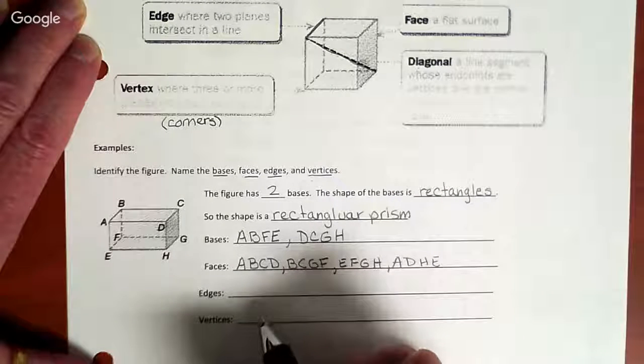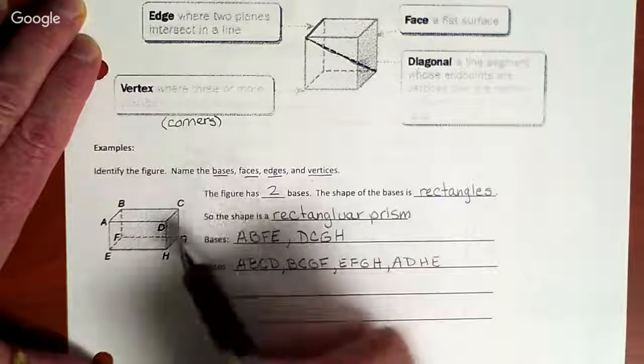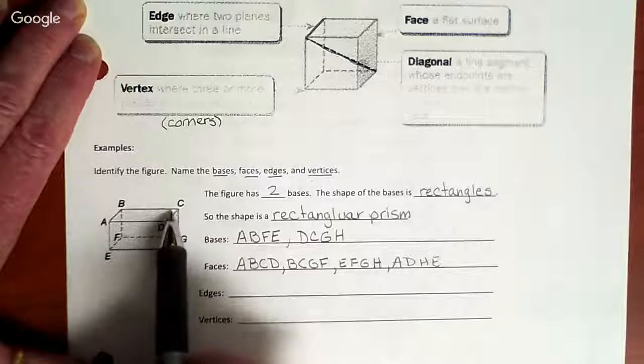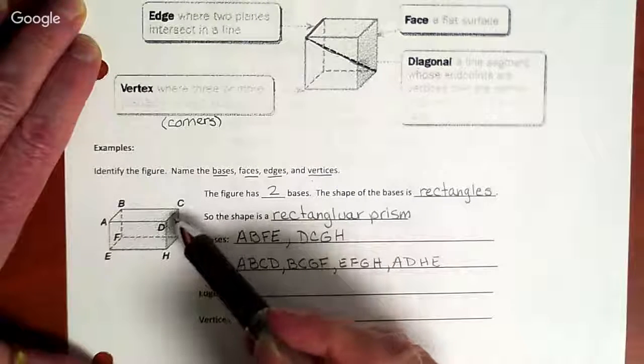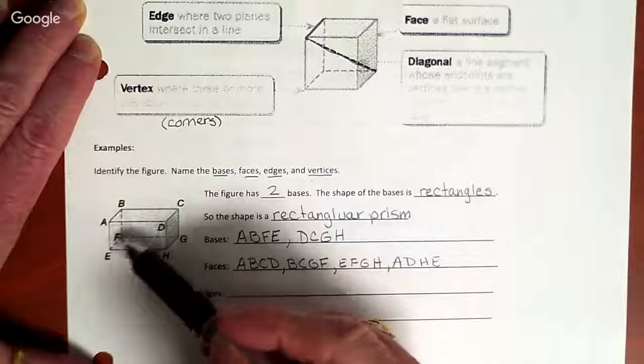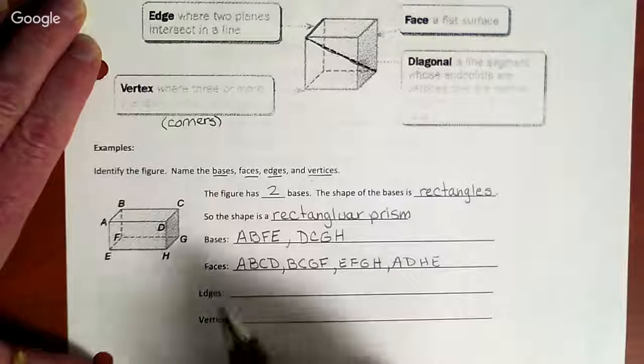For our edges, I can count them for you, 1, 2, 3, 4. We have 4 along here and 4 along here, which would make 12.